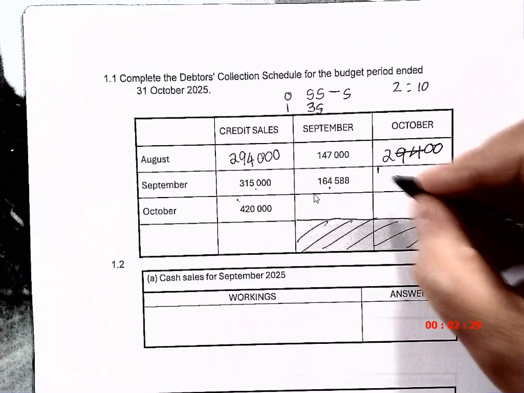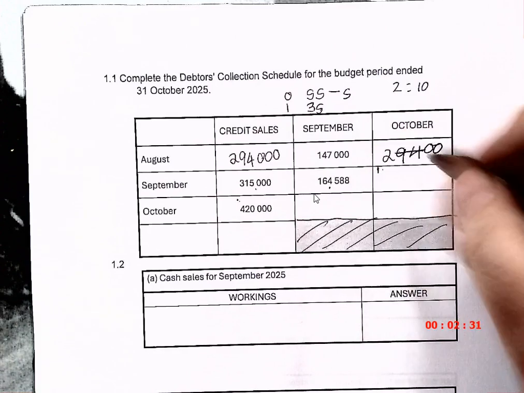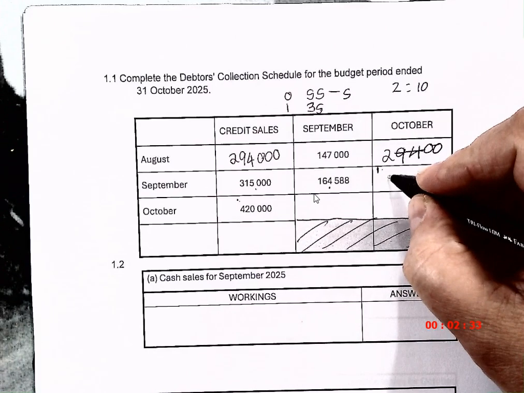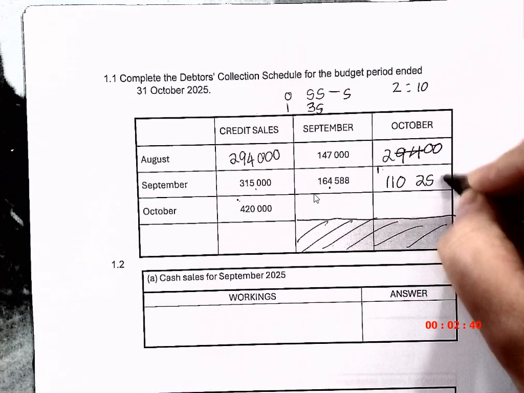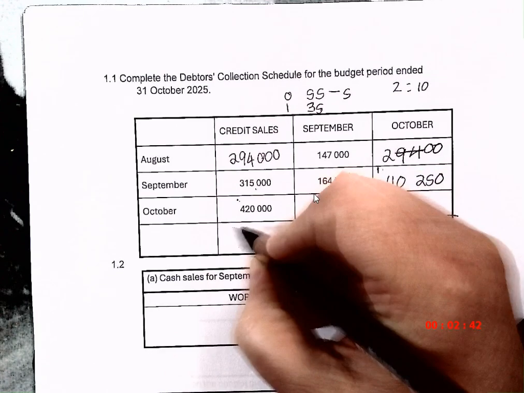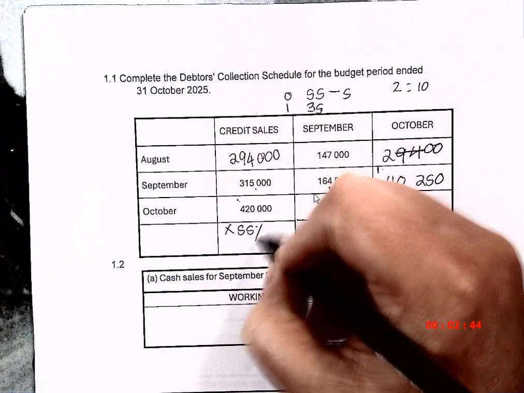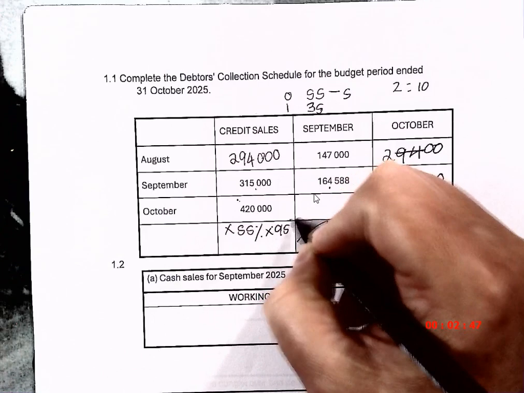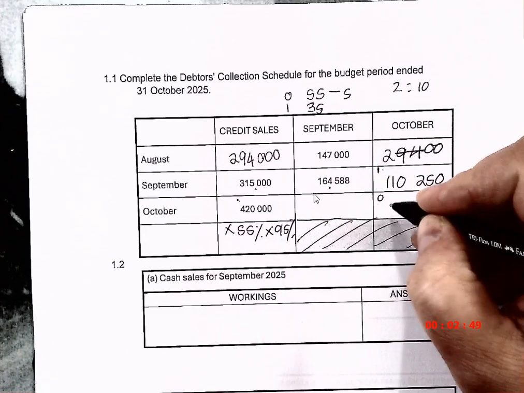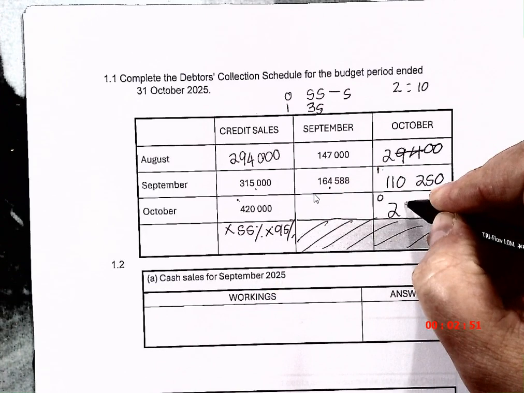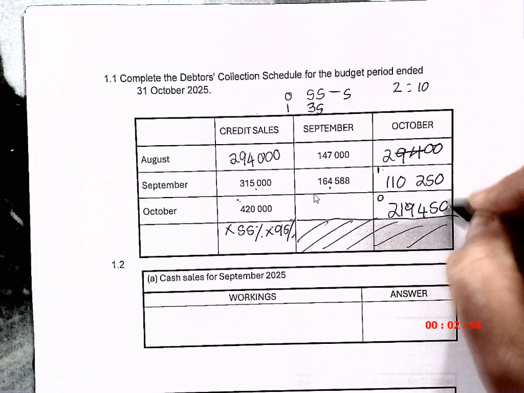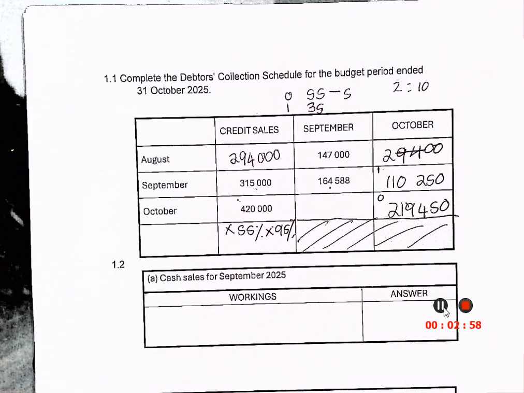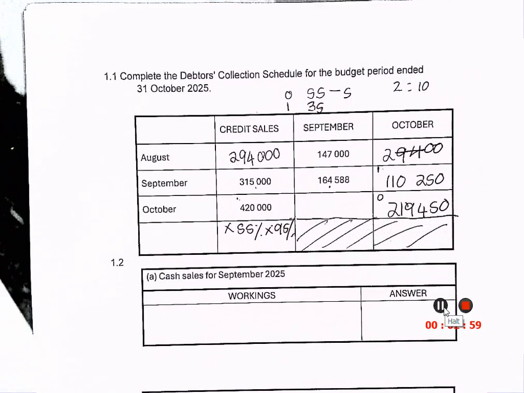So now October is 1, which is 35%, and how much is that? 110,250. And now October is 0, so I'm going to times 55, 95. And that gives me 219,450. 29,450. Okay, so the next question.